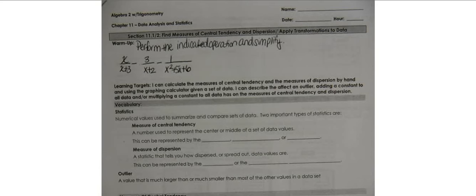Hello everyone. For today's lesson, we are going to learn about what it means to find the measures of central tendency and dispersion, as well as apply data transformations, which is very fancy language for identifying the mean, median, mode, range, and standard deviation of a set of data, as well as identifying what happens whenever you add or subtract the same number to a set of data. We're going to analyze what happens to mean, median, mode, range, and standard deviation.